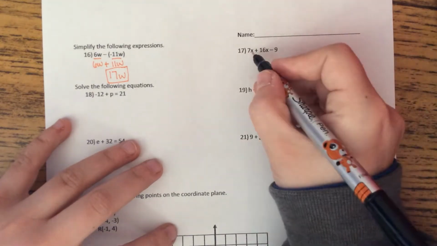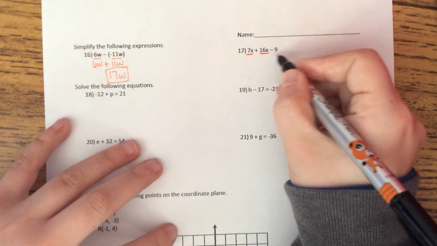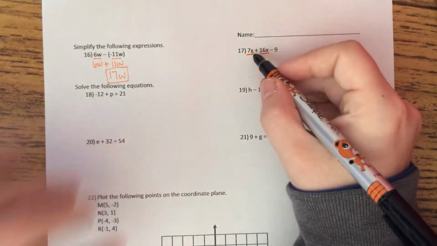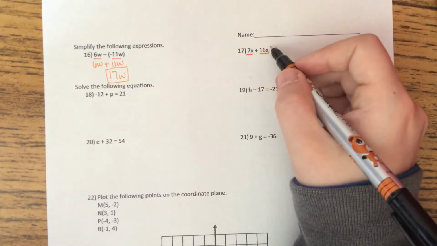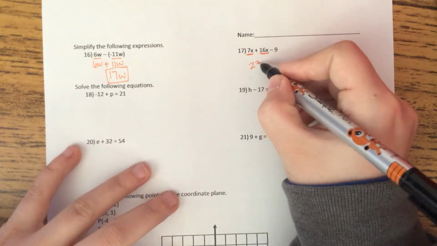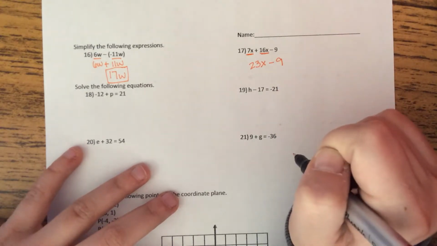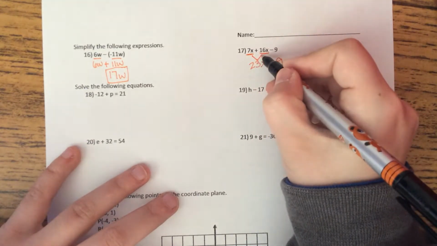Okay, number 17. The only thing I can combine is this x and this x. This does not have an x, so it's just going to stay by itself. So if I have 7 x's and I add 16 more, I'm going to get 23 x's minus 9. And that is it. All I did was add the 7 and the 16.